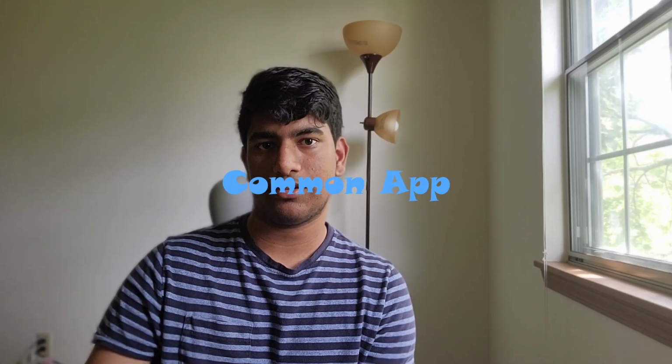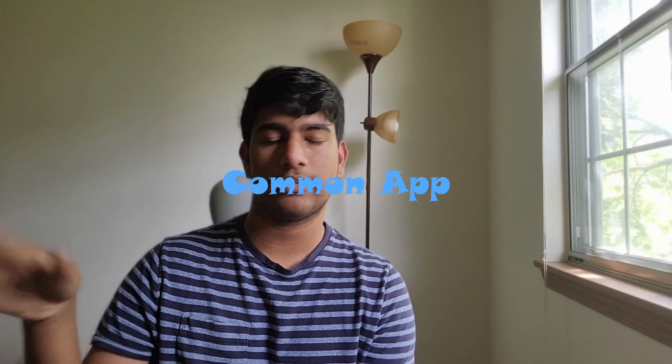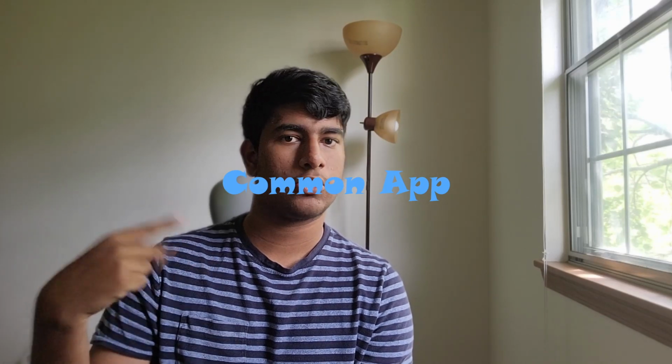Number 4, you need to submit an application. There are many types of application: Common App, Coalition, California. All these have the same purpose. They just have the basic information that you type in, and then they send it to all the colleges, so you don't have to do it for every single college again and again. I'll talk about this more later.